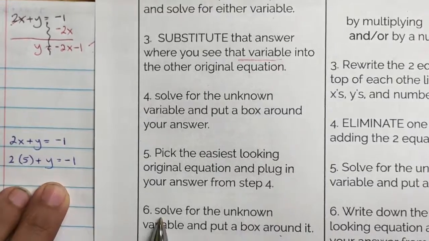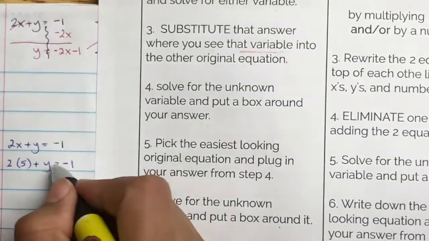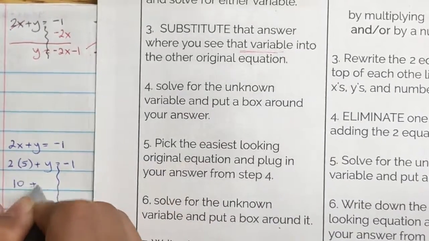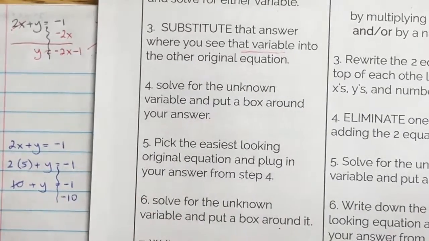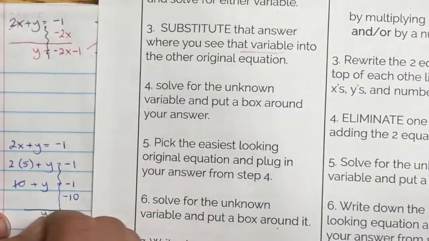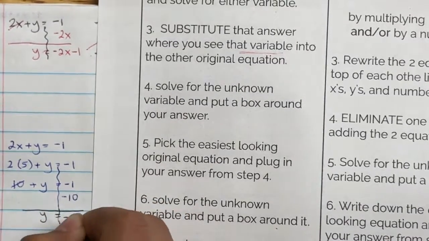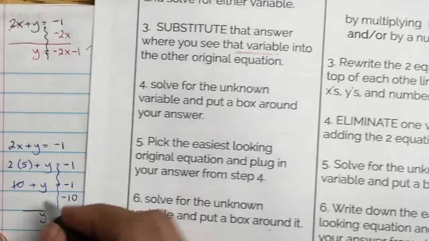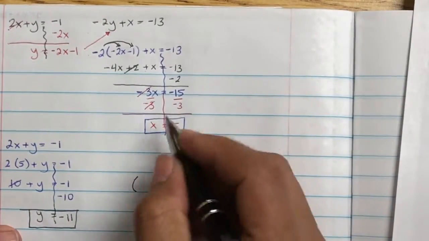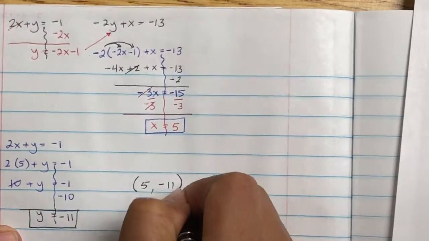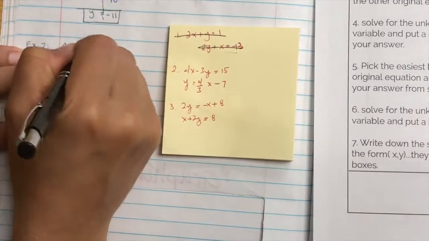Now I'm solving for y. Put a box around it. So 2 times 5 is 10. Take the 10 to the other side, negative 10. So I'm going to have negative 11. Write down the solutions that you have in your boxes as x and then y. So 5 and then negative 11. And that's really all there is to it.